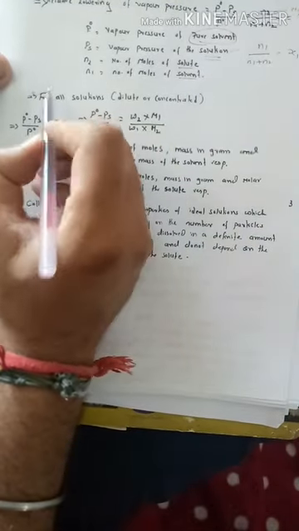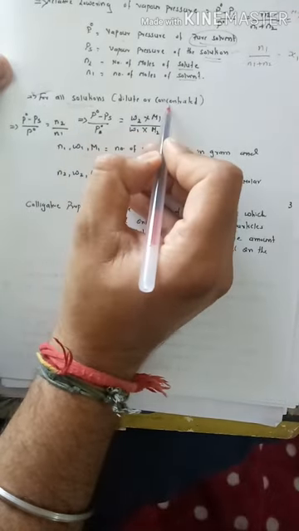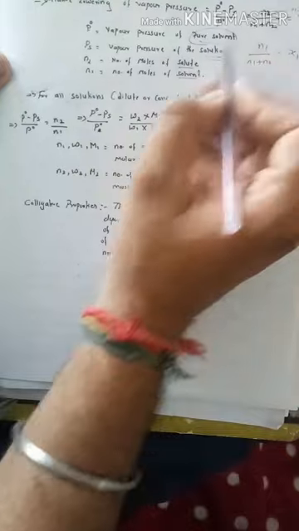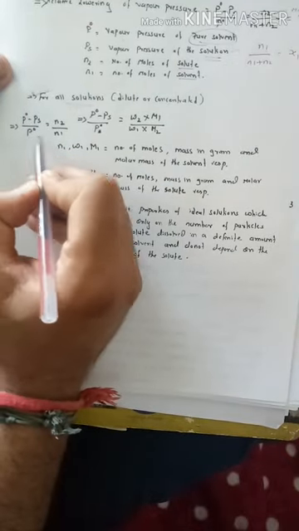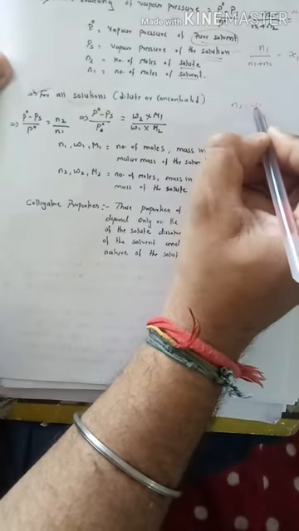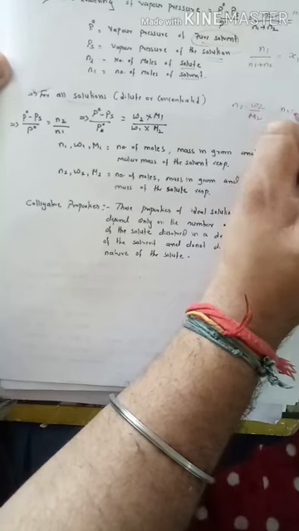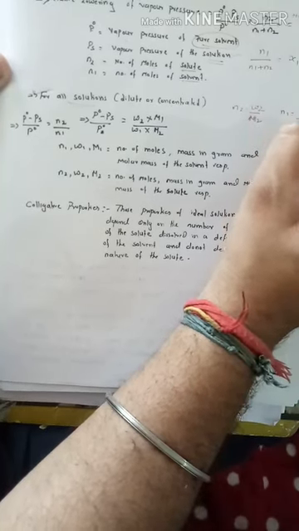Now what about this equation? This equation is based on all solutions, whether diluted or concentrated. The previous equation, P naught minus Ps upon P naught equal to N2 upon N1, where N2 is equal to W2 upon M2 and N1 is equal to W1 upon M1.